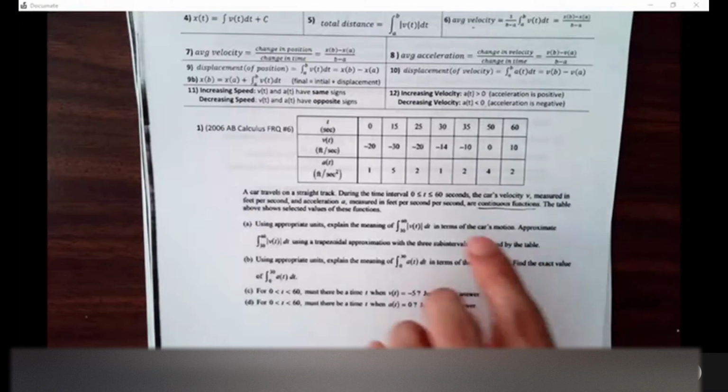A table shows selected values. Using appropriate units, explain the meaning of the definite integral from 30 to 60 of the absolute value of v of t in terms of the car's motion.